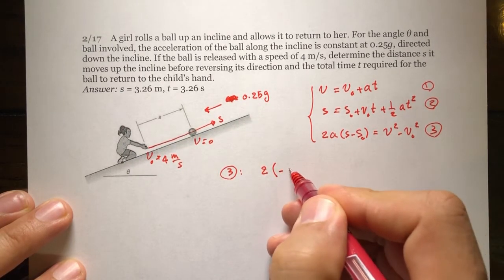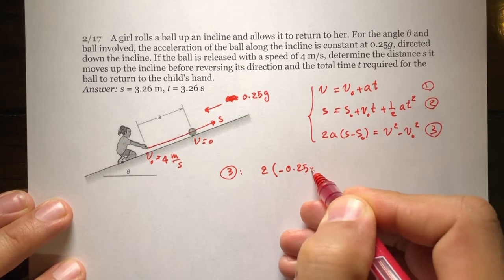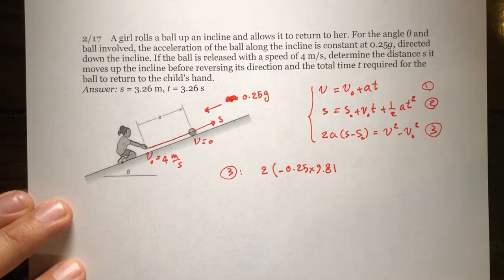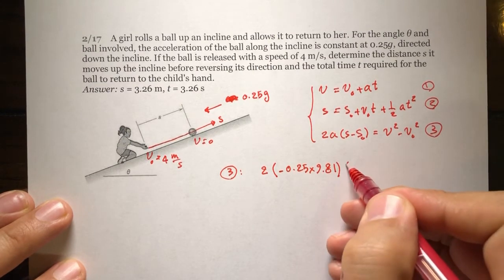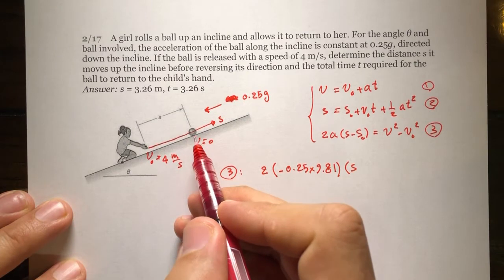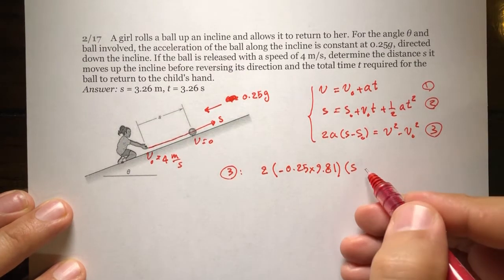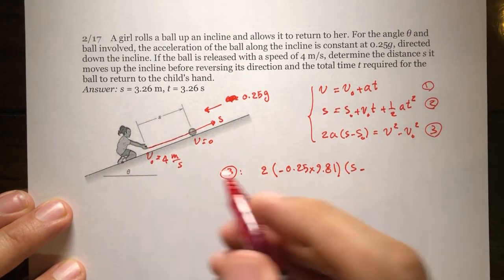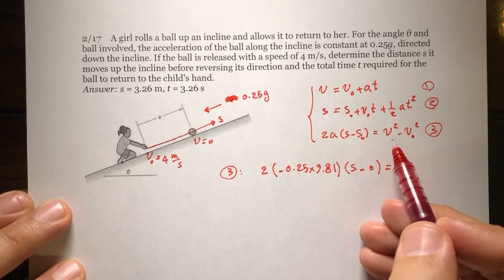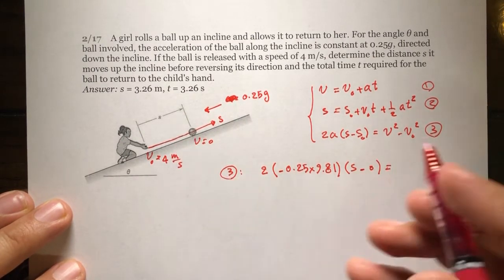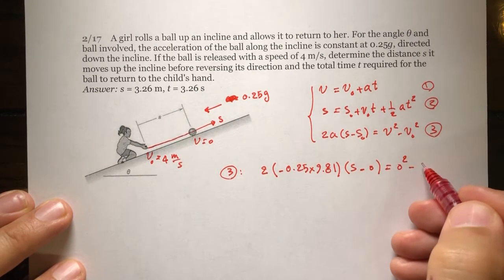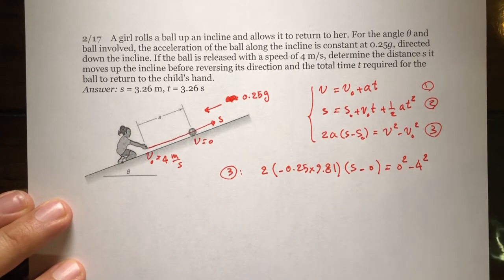So negative 0.25 times g, so 9.81, times s, the location of the particle when it stops, minus initial s, which is 0 in my coordinate, is equal to velocity at the end when it stops, it's 0, minus initial velocity, which is given, 4 squared.